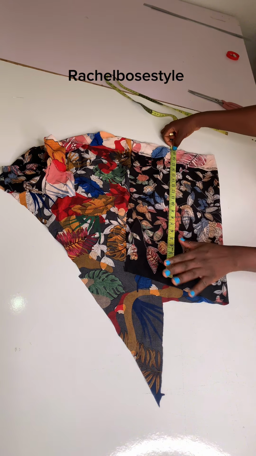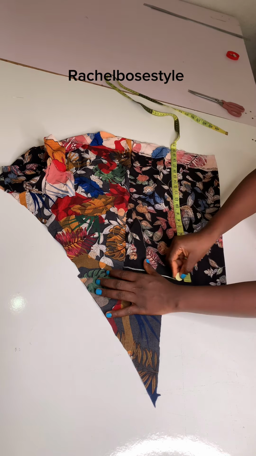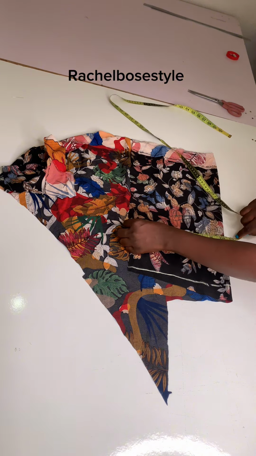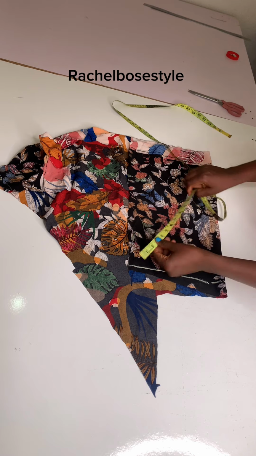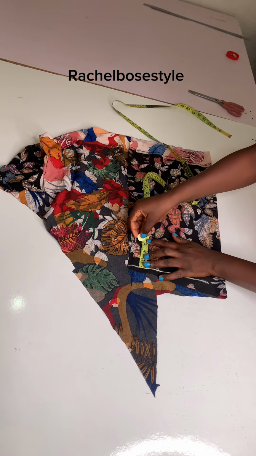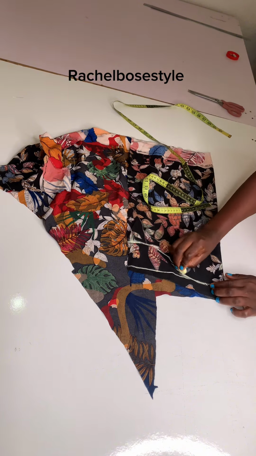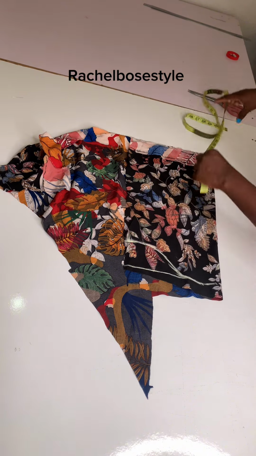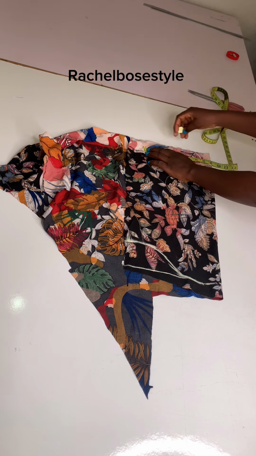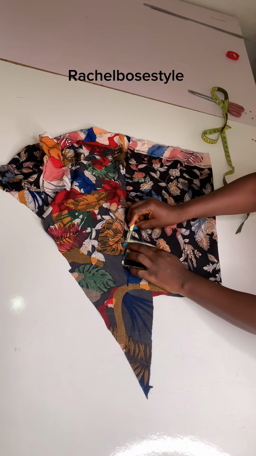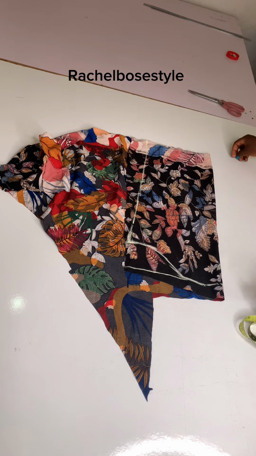For this upper part of the sleeve, I'll be using 20 inches as the length. The wideness I'll use is 10 inches. So 10 inches by 20. Then at this point, I'll come down by 3 inches and connect in a curvy way. Then the down part of the sleeve, I'll reduce it by 1 inch, which is 9 inches, and I'll connect this. So the next is for me to cut out.